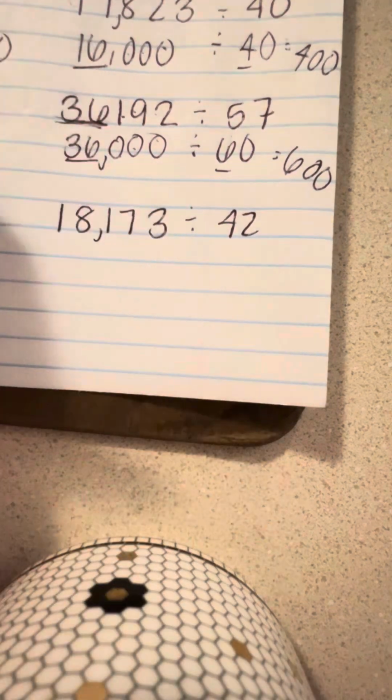Okay, 18,173 divided by 42. So I would make this 42 into a 40. And I would say, okay, what's close to 18 that 4 goes into? And I would say 16. So I could do 16,000 divided by 40. 16 divided by 4 is 4. 1, 2, 3, but get rid of 1, so it would be 2.